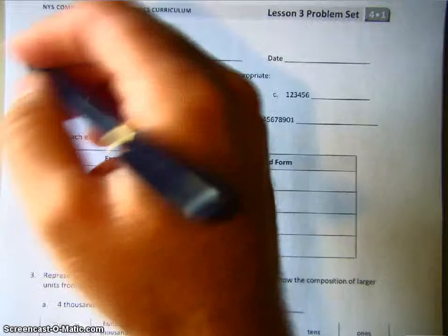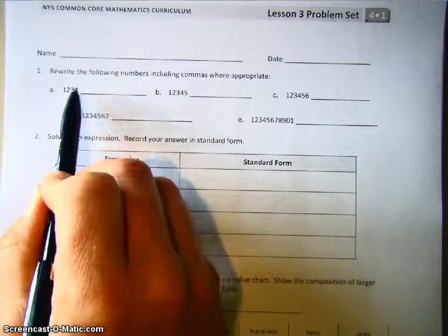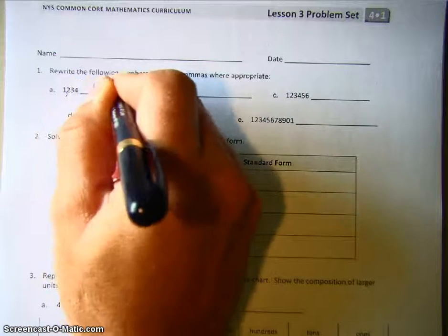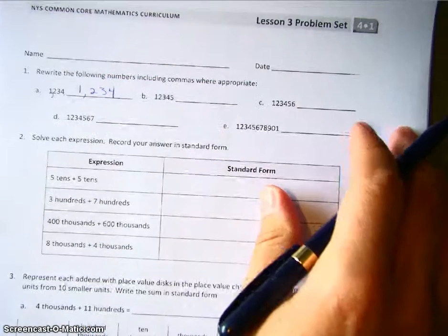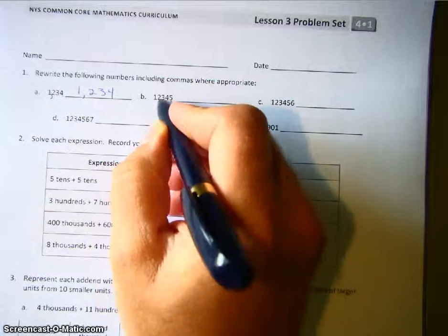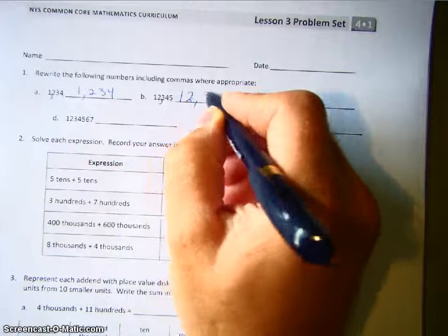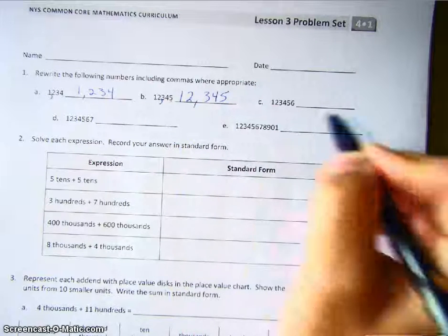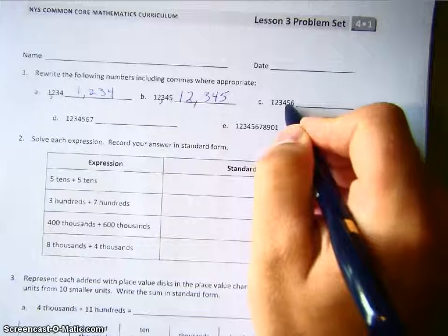So for 1A here, we start with the 4 because that's in the ones place, and we can count 1, 2, 3, place a comma, and then we can rewrite it as 1,234. Okay, now our next one we have another place, but we're starting at the 5, and we can count over 3 and place our comma. So we can see that we have 12,345.